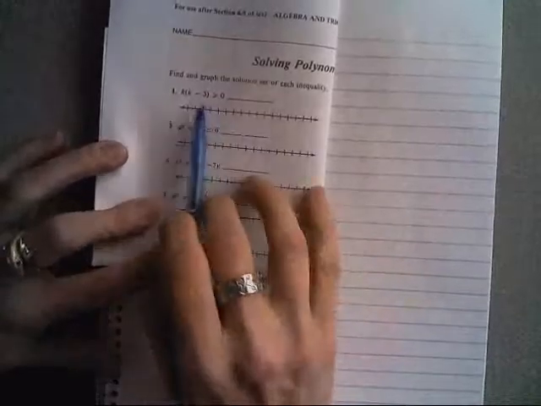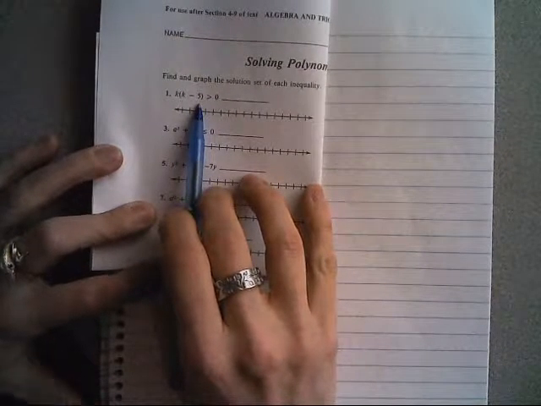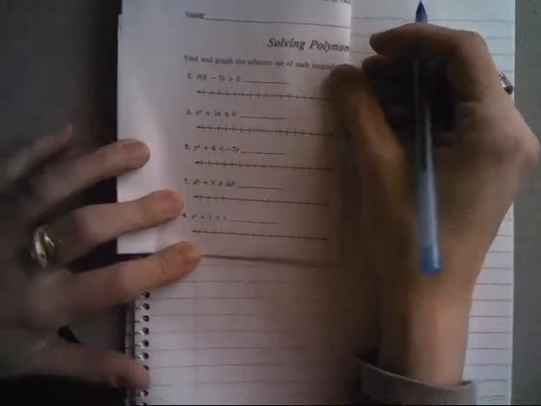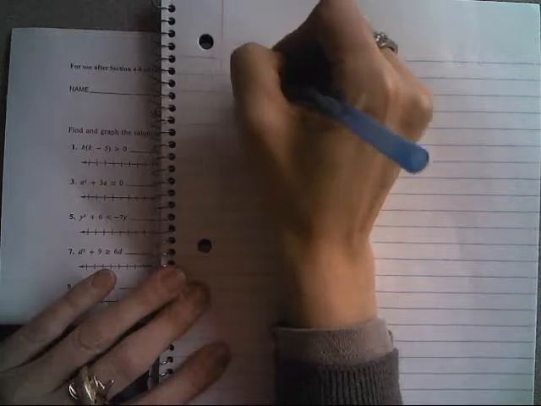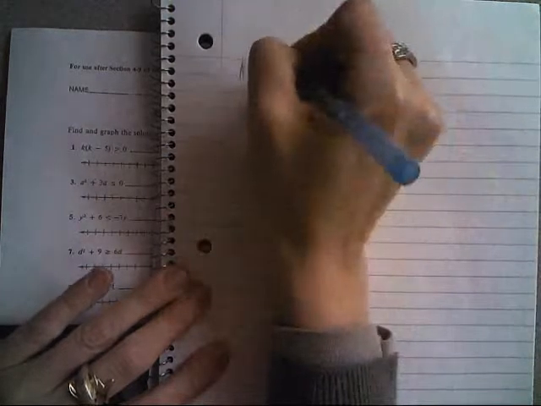We're going to start by looking at the first one, which you can see is k times k minus 5 is greater than 0. Just to give you some perspective, it could have been written like this: k squared is greater than 5k.